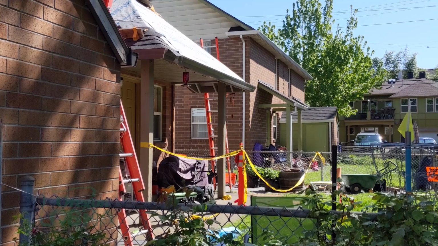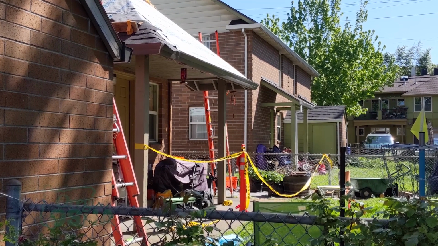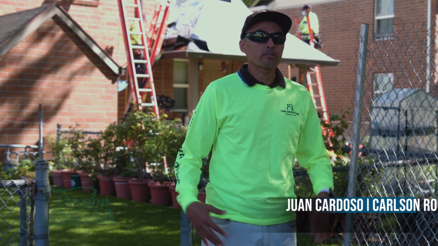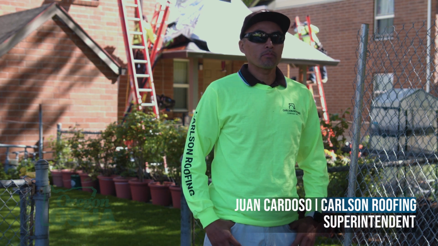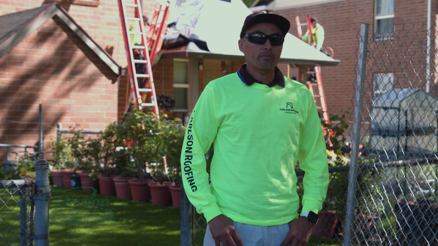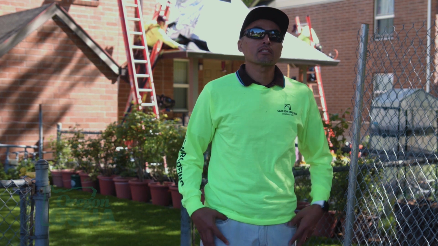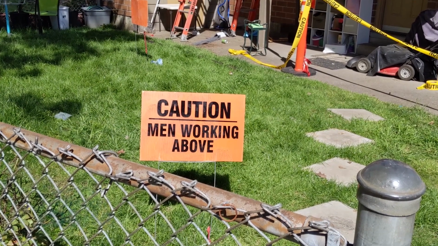Before we start the job, when doing tear off or even when we're shingling, we like to use the caution tape around the building or around the area where we are going to be working, just to get people aware that falling objects might be happening during the day. And then there's usually signs too that say men working above. We use that around the building as well.